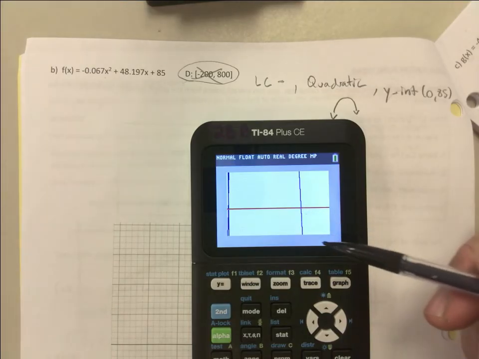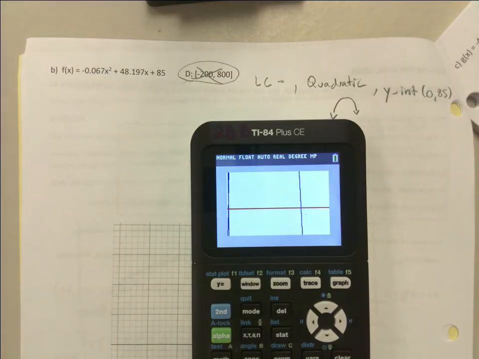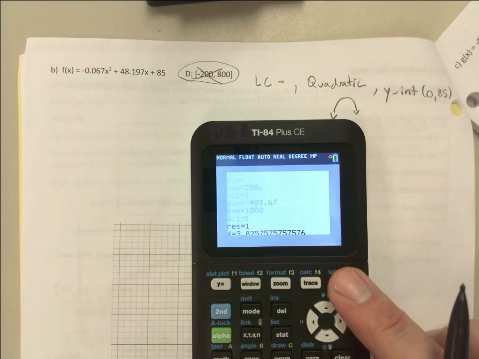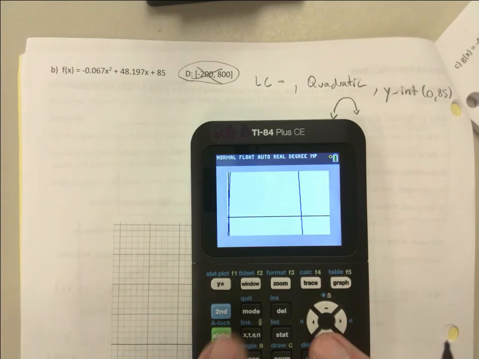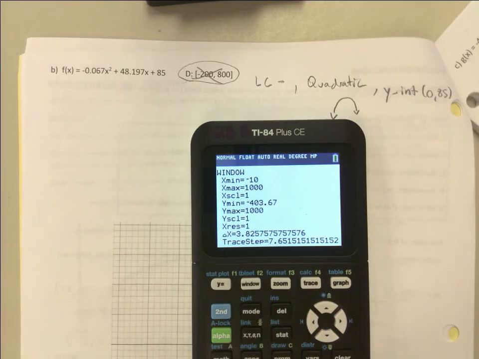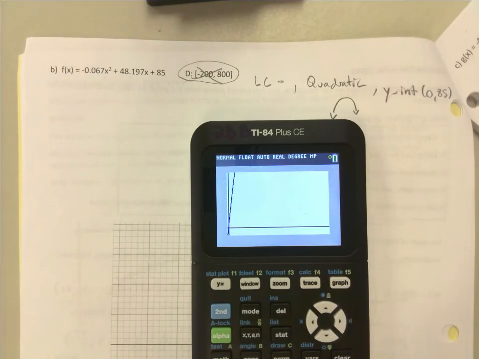You got the window? You got it already? I'm pretending like I'm a dummy here, okay? So if you got your window, you do you. Y max, what is the Y max? I'm going to try 1,000 for Y max. Fail. I'm getting impatient now. I'm going to go 3,000. Still fail.